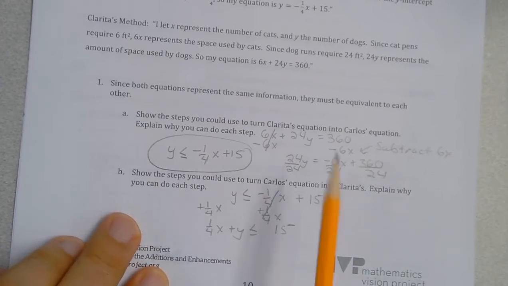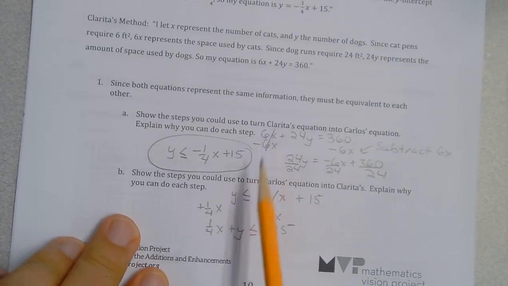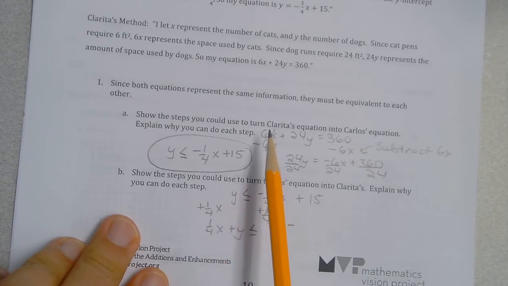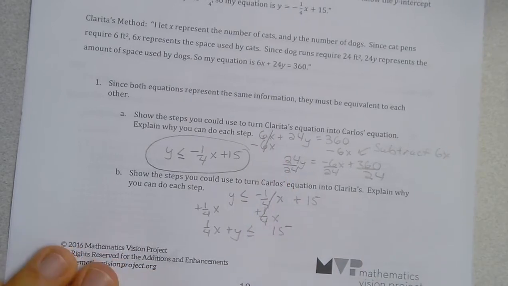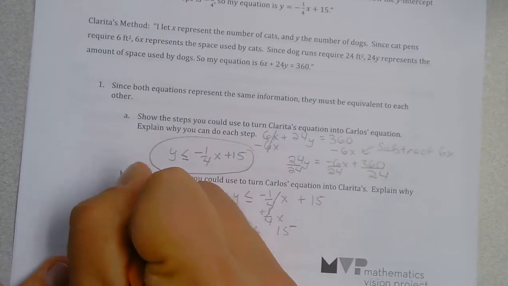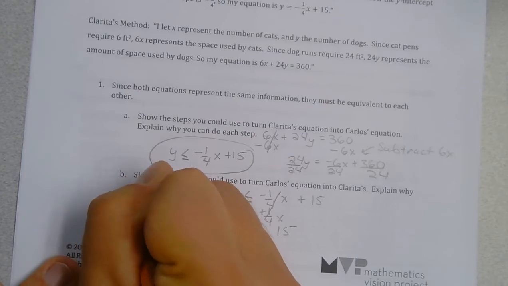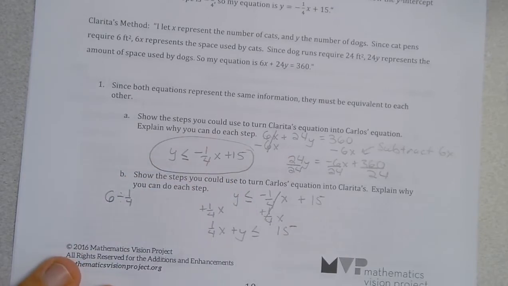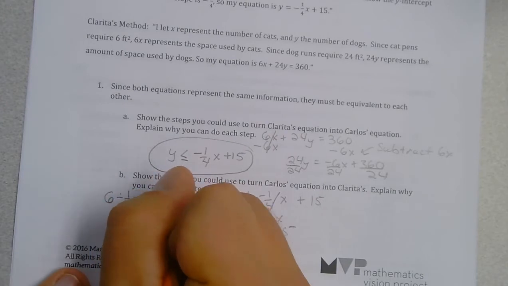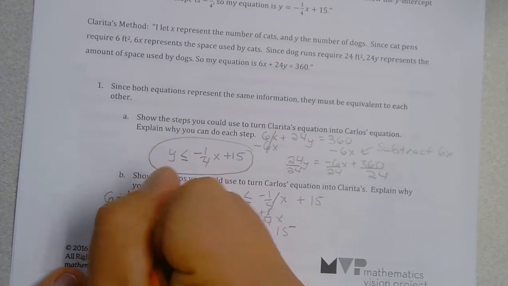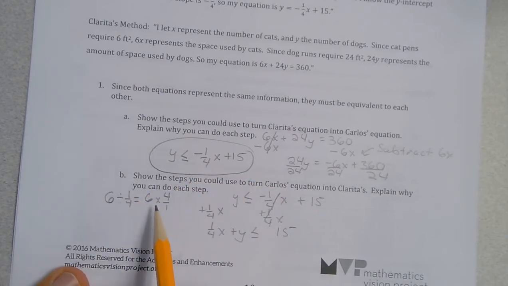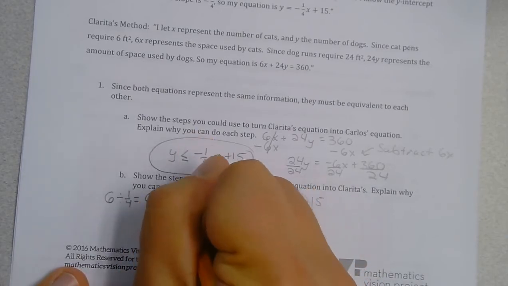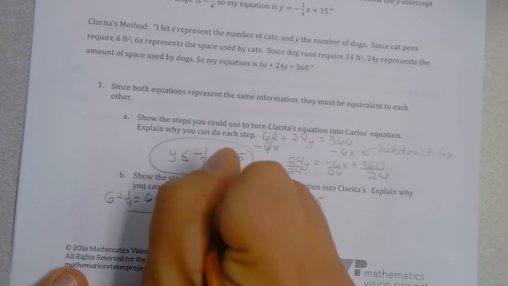Now, for my x coefficient, I need to multiply all the terms by something to turn it into 6. So I need to do 6 divided by 1/4. That becomes 6 times the reciprocal, so 6 times 4, which is 24. I did that work off to the side.